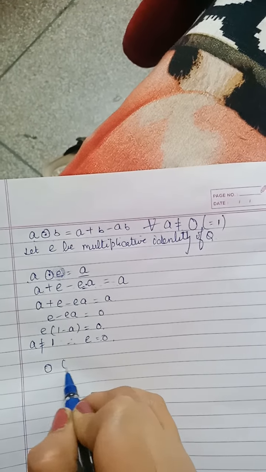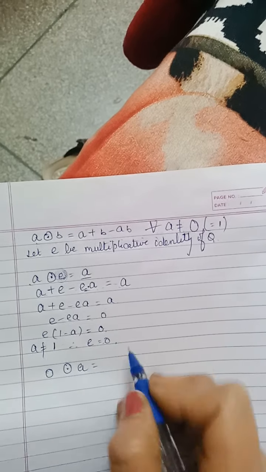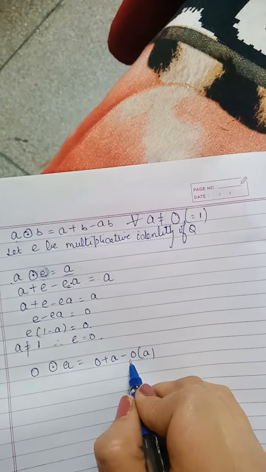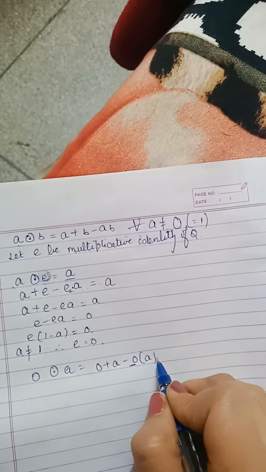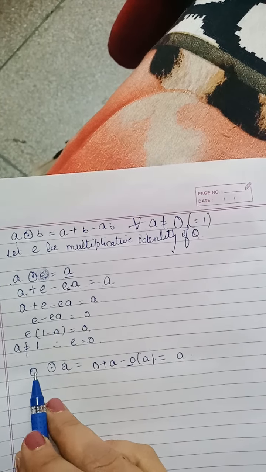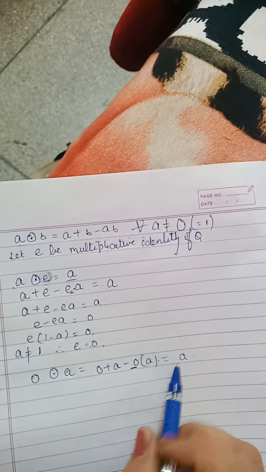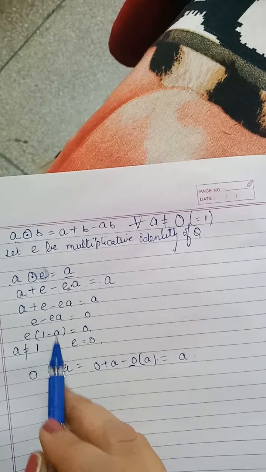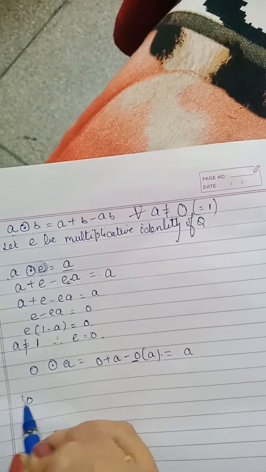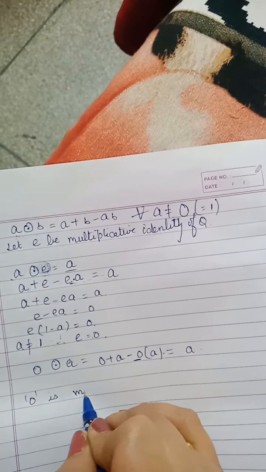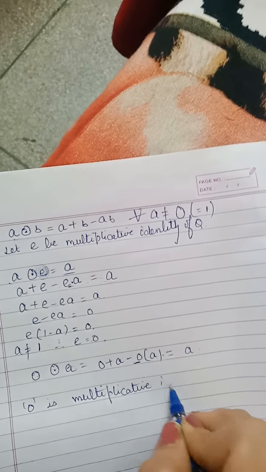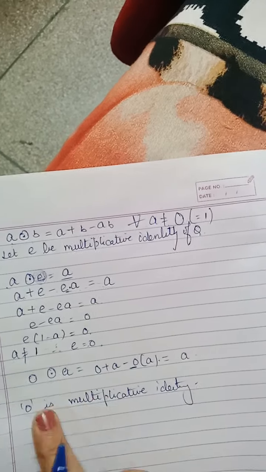Now check. If we apply 0 from the left side, what we get is 0 plus A minus 0 into A. Here 0 is the same as the simple 0 we talk about in number theory. Then this is A. When 0 is operated upon A from the left, it's giving the same element. When 0 is operated upon A from the right, it's giving the same answer. That means what is 0? 0 in this case is the multiplicative identity. Okay, don't get confused with it.